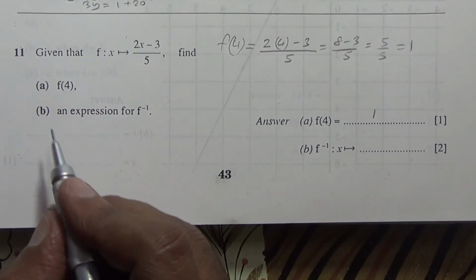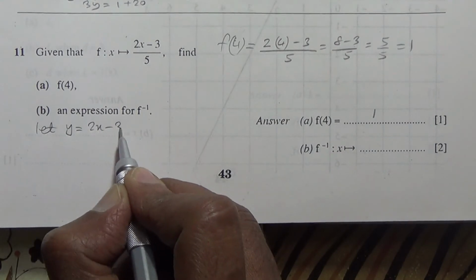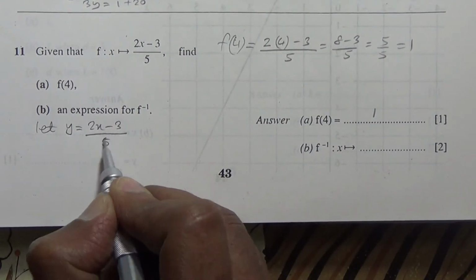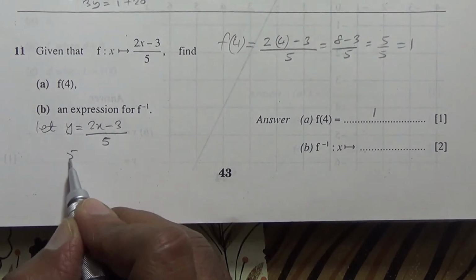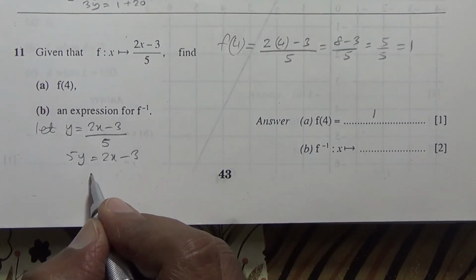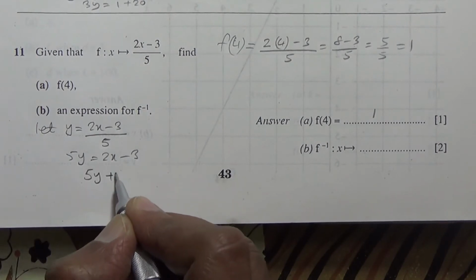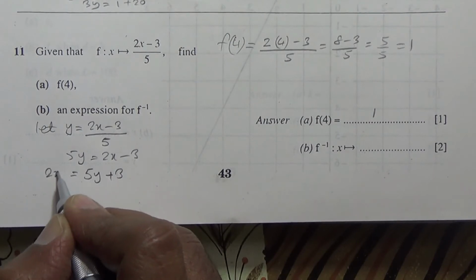Now, what we can do, we can let y is equal to 2x minus 3 over 5. Therefore, 5 times y is 5y is equal to 2x minus 3. So 5y plus 3 is equal to 2x.